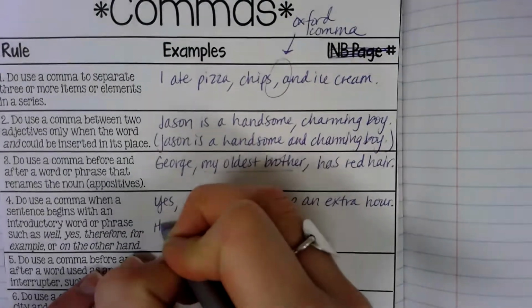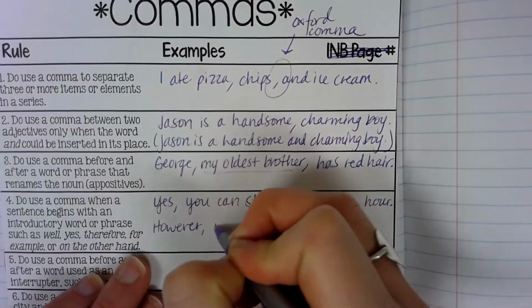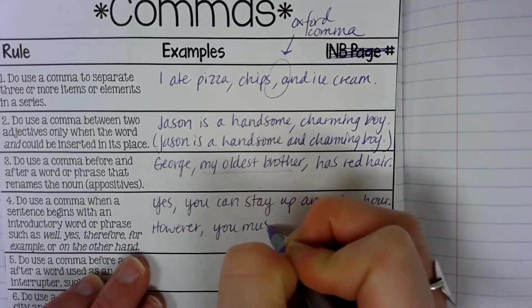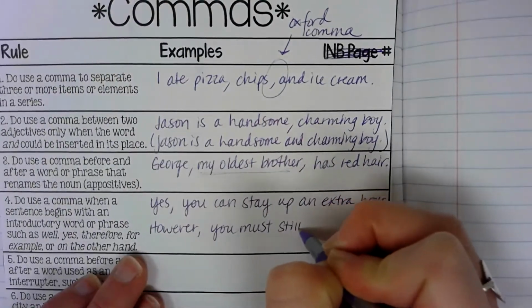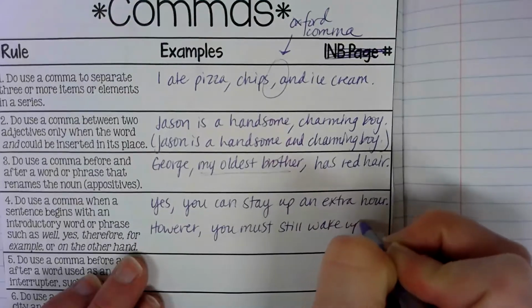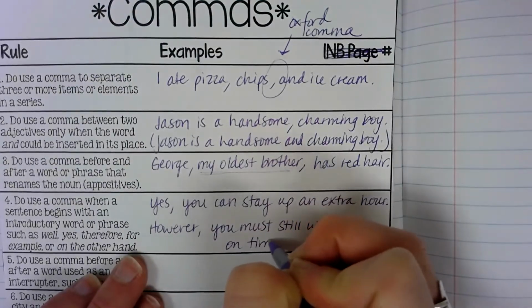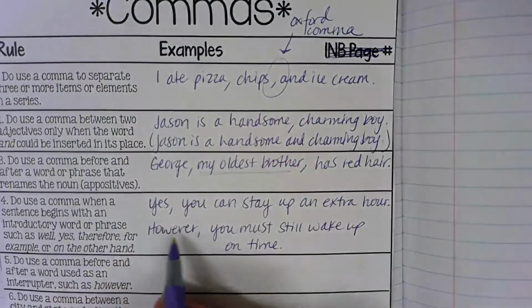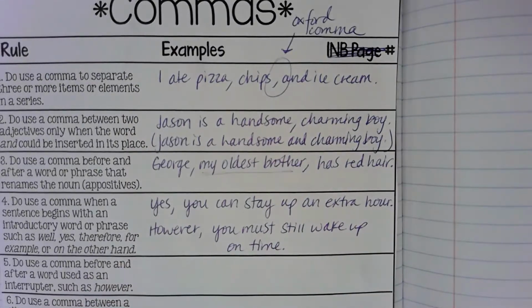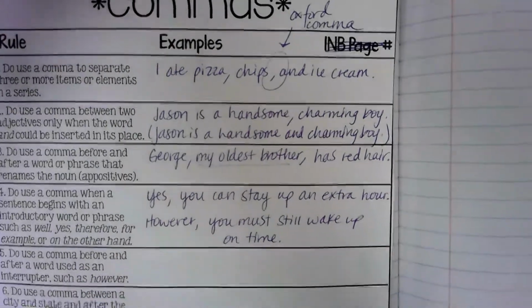Another one: however, you must still wake up on time. So if you have one of these introductory words, put a comma right after it to put it into the sentence.